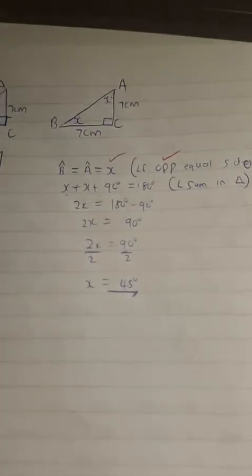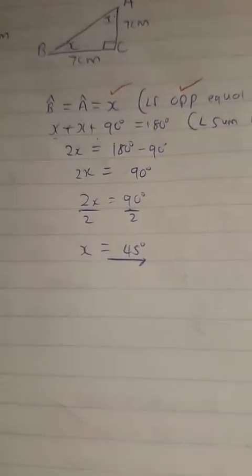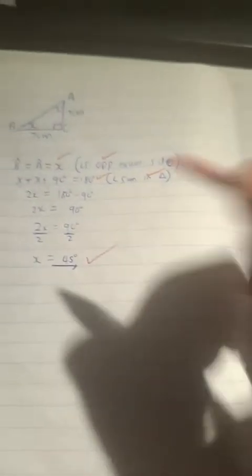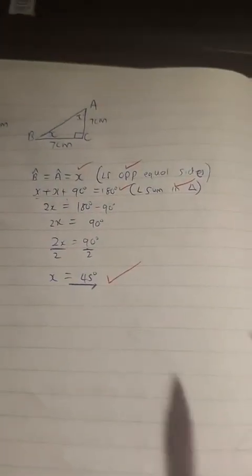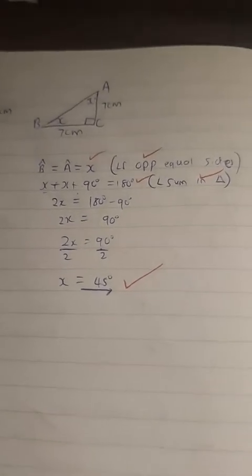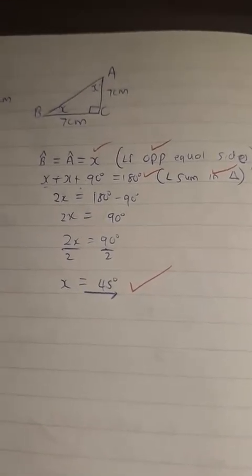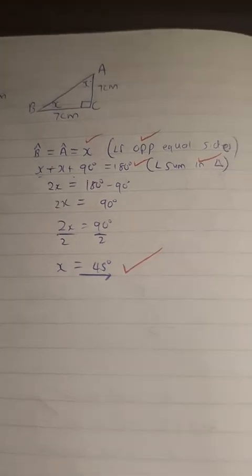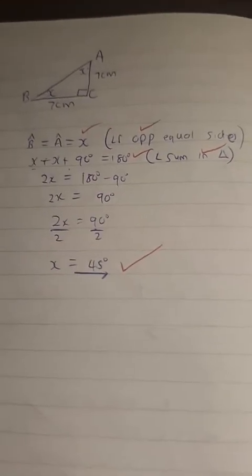Divide both sides by 2. x is equal to 45 degrees. Statement, reason, answer. Okay, and the working out 100% on point. Solving the equation like a pro.